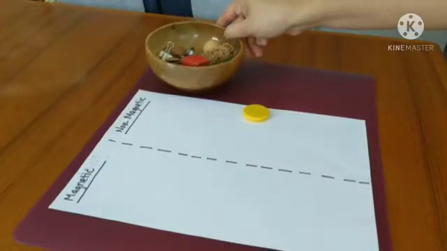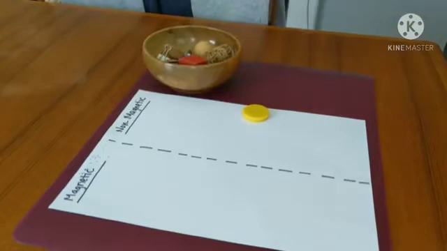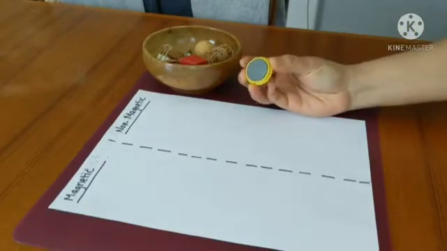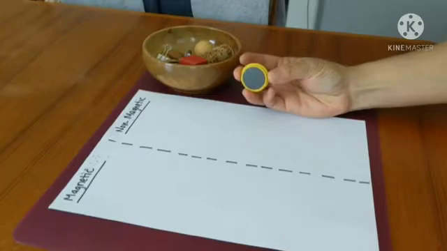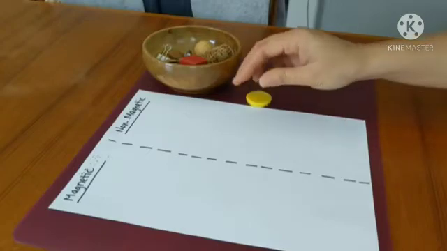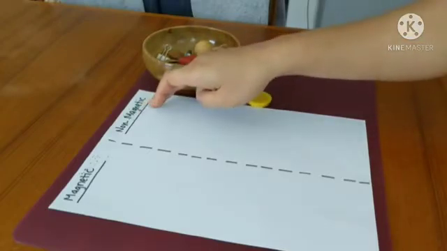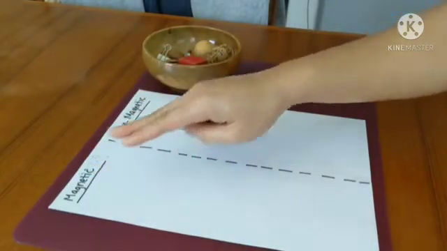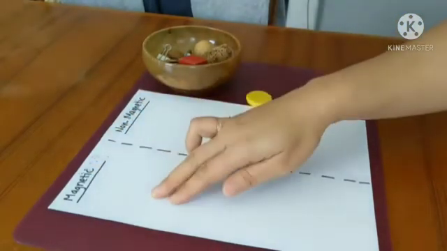The next is magnetic and non-magnetic materials. Through an activity, we may understand this. Here we are taking some materials like rubber, metal pieces, wooden pieces, and a magnet too.